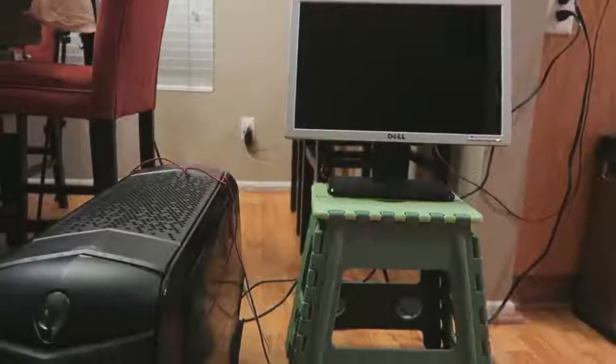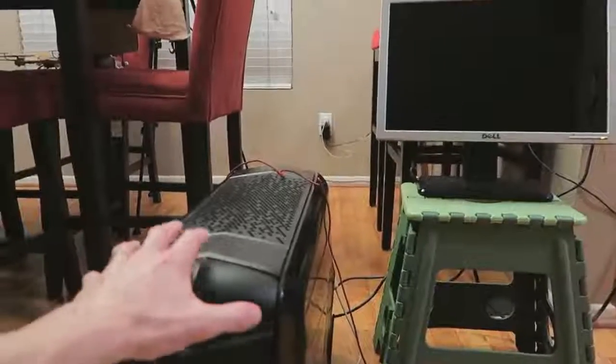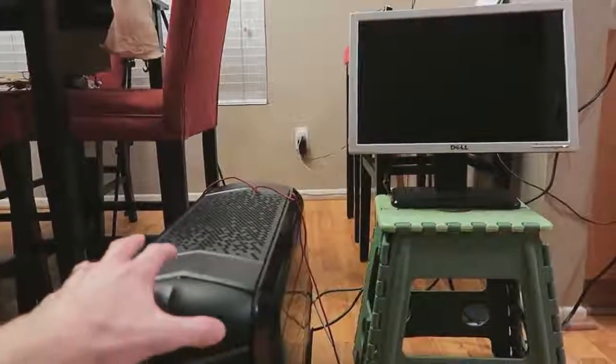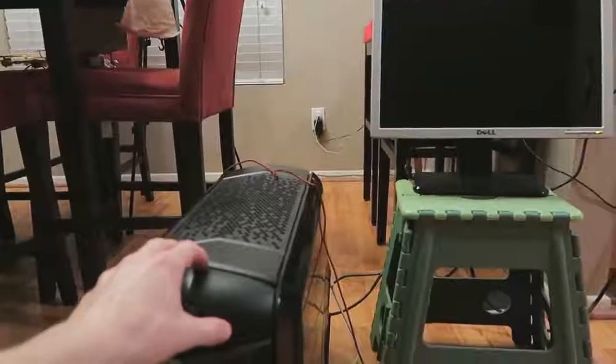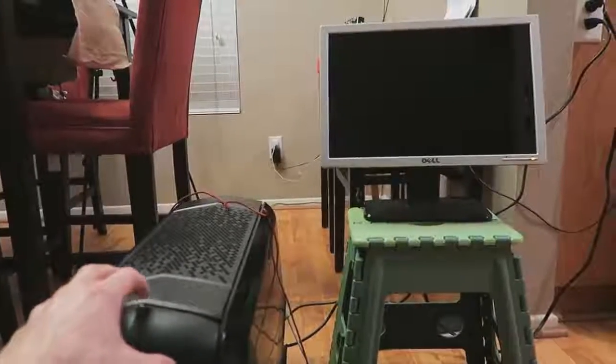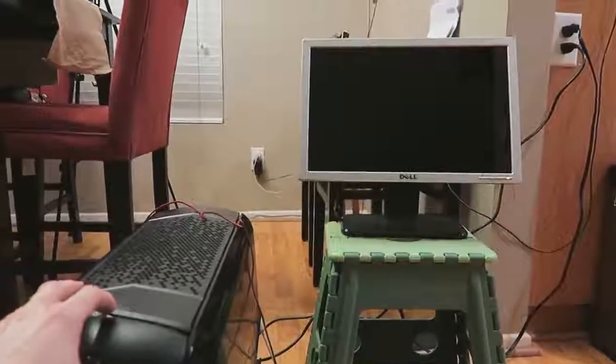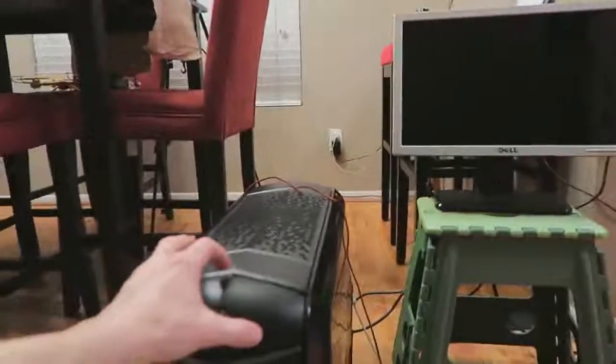Okay, this is a very important step, guys. We're going to power on the computer, but right as we see the Microsoft Windows progress circle go around, meaning it's booting up, we're going to hold down our power button. This is called a hard shut off, or a hard shut down. Okay, so let's go ahead and get started here.